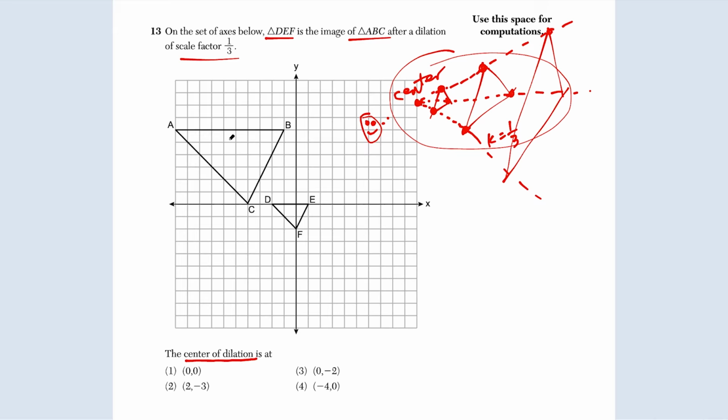So now we move on and we go through the answer choices. 0, 0 is no good, because if you imagine here, if this was your center and you're dilating this triangle, it's not going to land exactly on top of the center of dilation. The distance here, you could see, is going to go 1/3 of the way like this. So if I drew this, you see how if I went 1/3 of the way, that would give me something like this, which is looking kind of weird. See how it does not land on top of DEF. So that's how I know that choice 1 is no good.